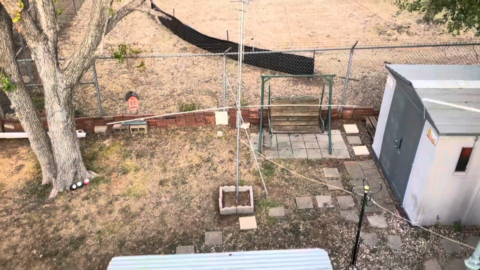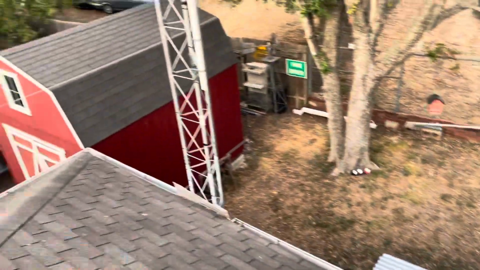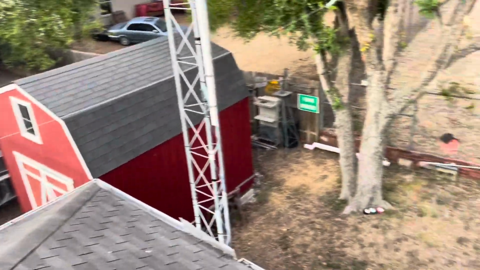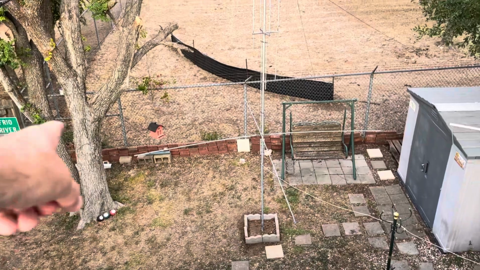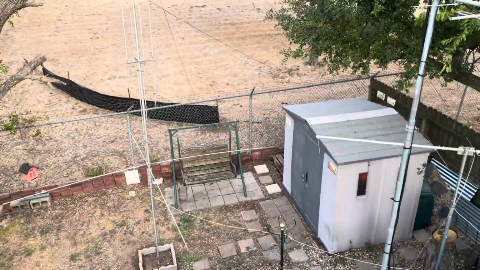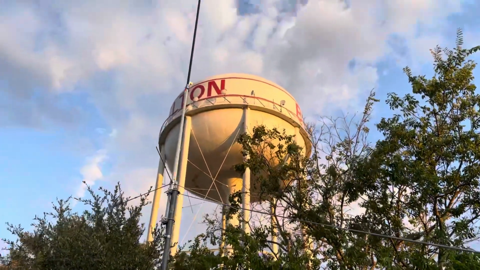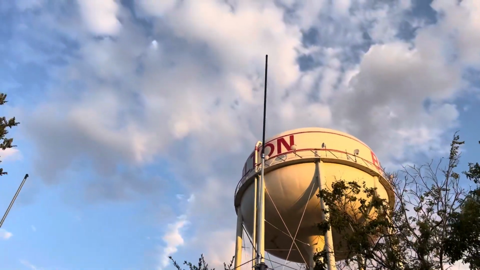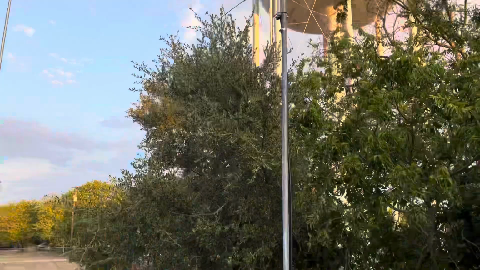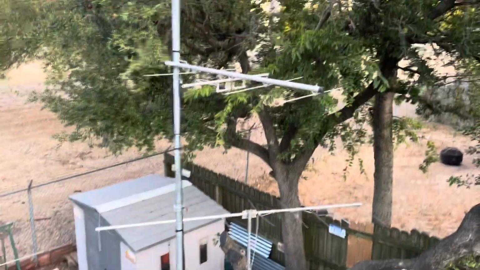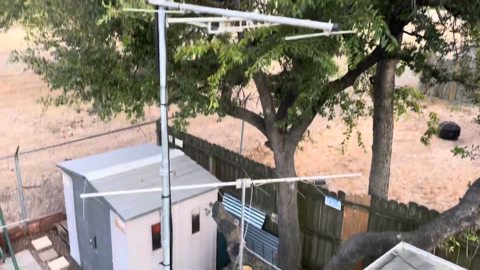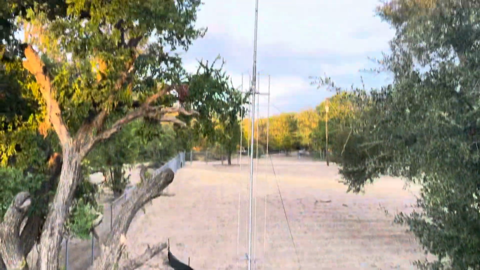So here's a profile of my very small backyard. Not very big. And that belongs to the city of Belton, that fence over there, and that goes over there to the water tower. So we got a big old water tower here. And then we got a VHF, UHF antenna right here. And then we got another little VHF antenna here, and another VHF antenna here, and an HF Gap Titan 2DX here, okay?